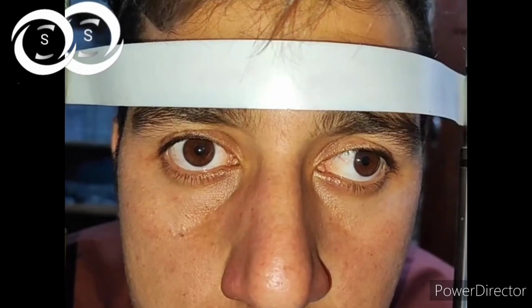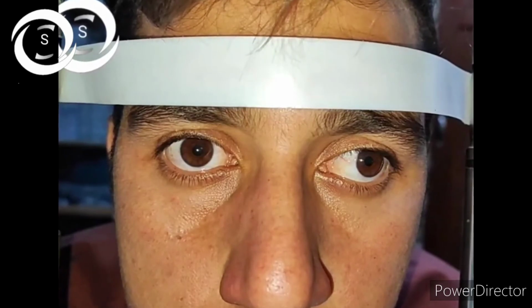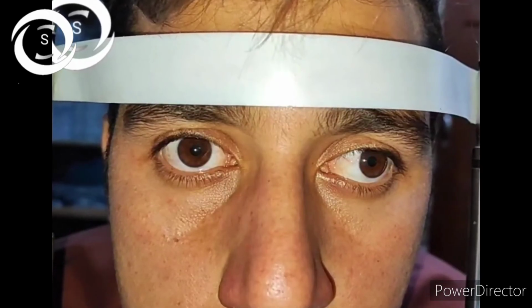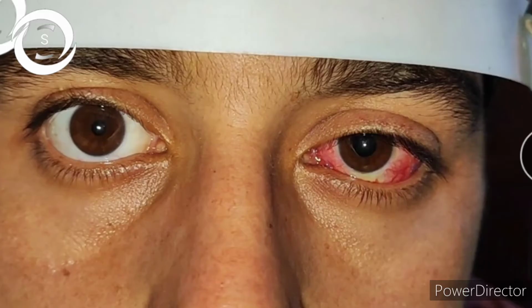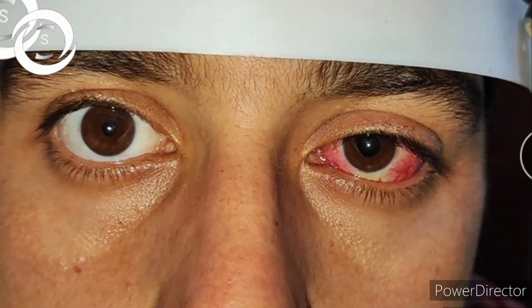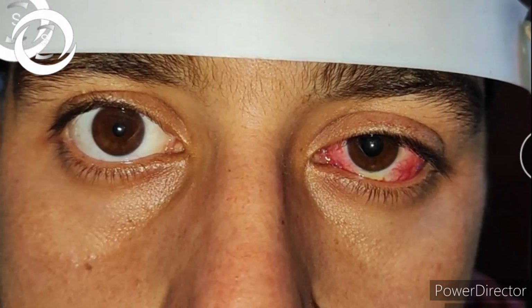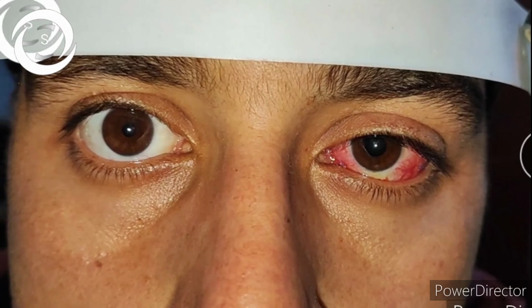The right eye is centered, whereas in the left eye the reflection is in the center of the iris. So there is exotropia, and it is almost 30 to 35 degrees, and after correction you can see that now the Hirschberg is negative in the left eye, and I have fully corrected this patient's 30 to 35 degrees exotropia.